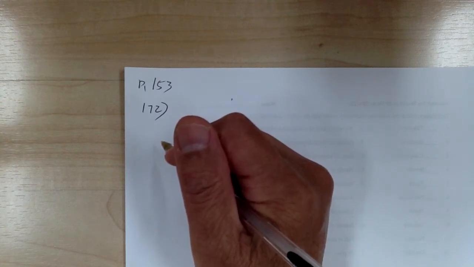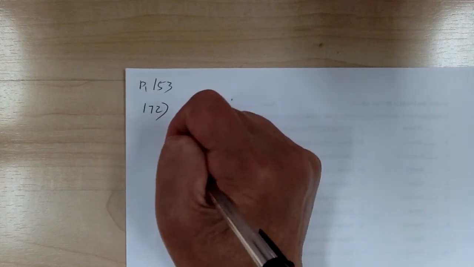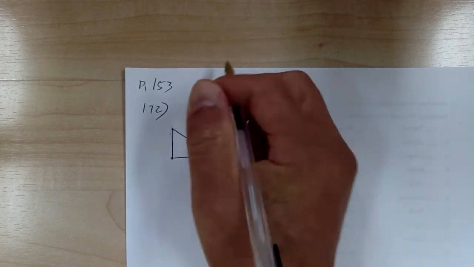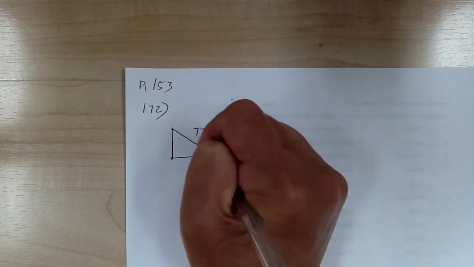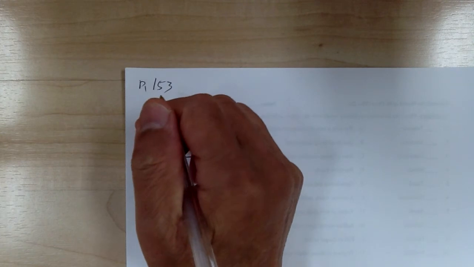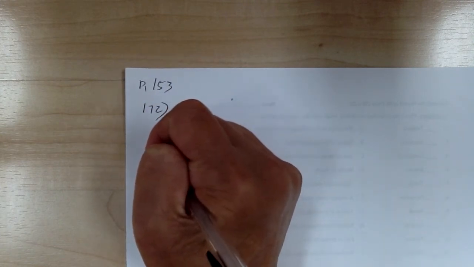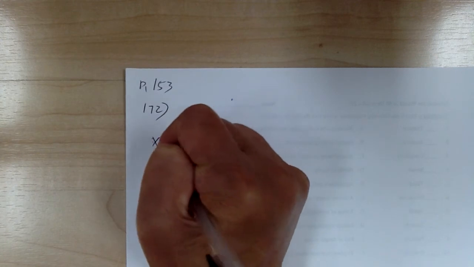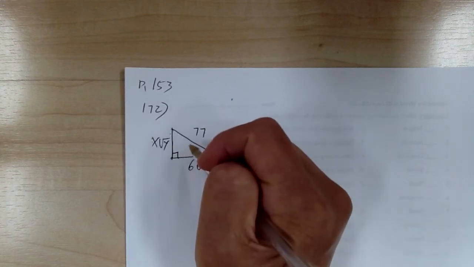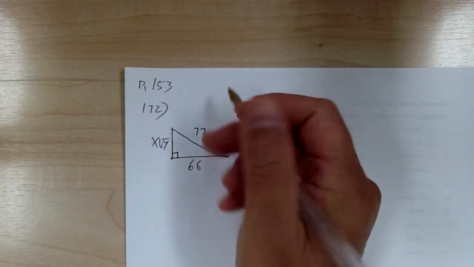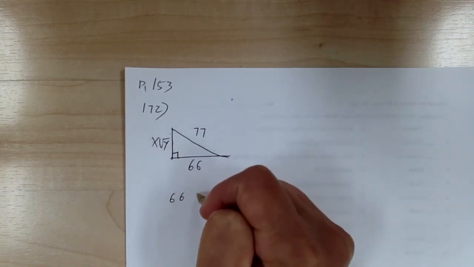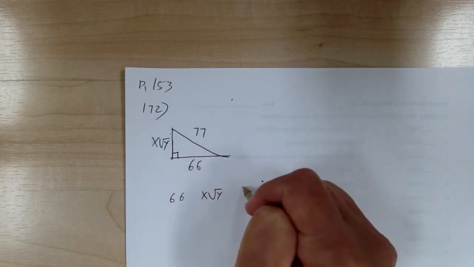Okay, so you don't know which is the hypotenuse, so you have two situations. Let's say 77 is the hypotenuse, and this is a leg, and the other one is also a leg. So this one is the x square root of y. If you use the Pythagorean theorem, you're going to have the 66 and x square root of y and 77, right?